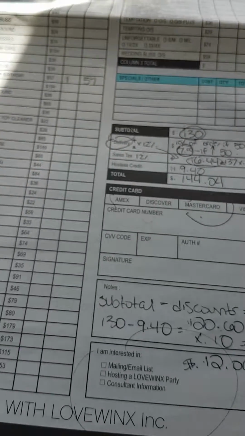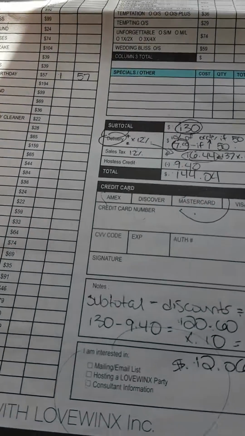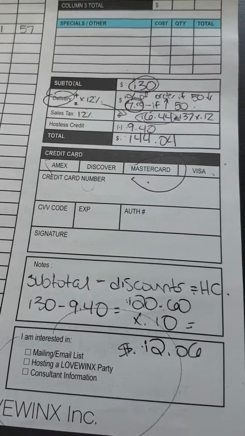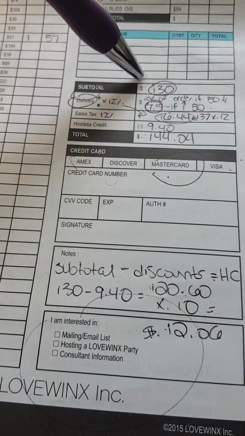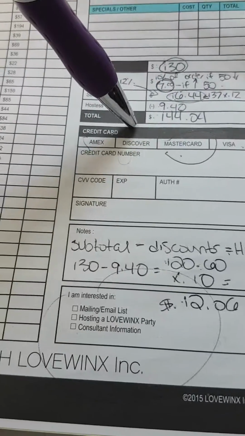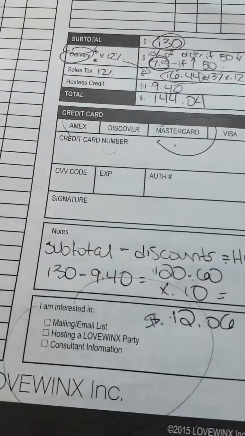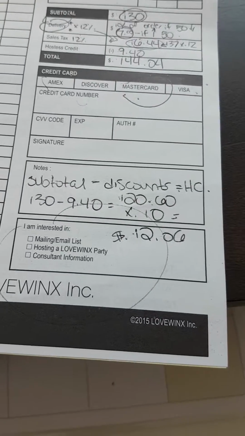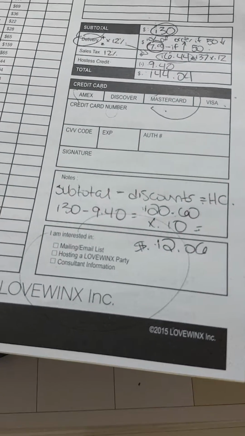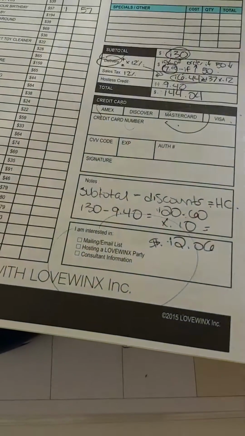Always use a calculator, especially because we do these parties at night. I find my brain's a little dead by the end of the evening, so it's really important to make sure you're not making any mistakes. As long as you're following this, you shouldn't be. That's as simple as it is. Just make sure you're following the way it's laid out and you won't make any mistakes. Okay guys, good luck at your parties.